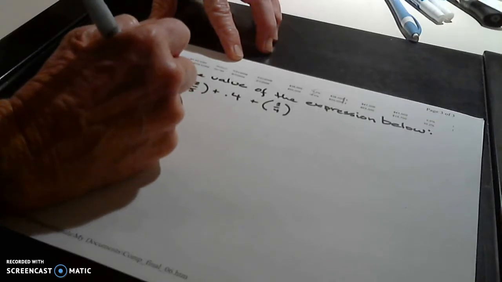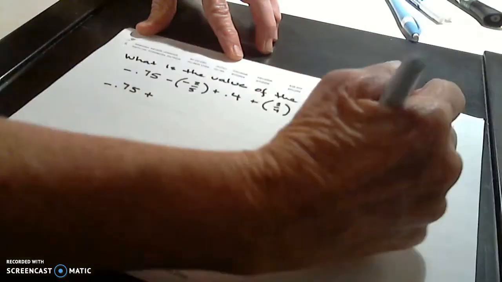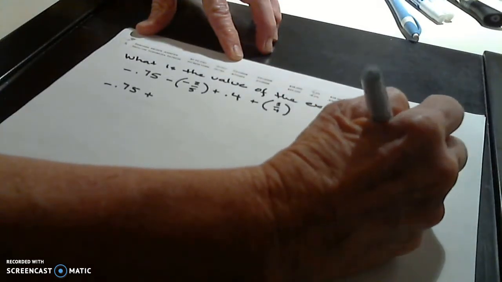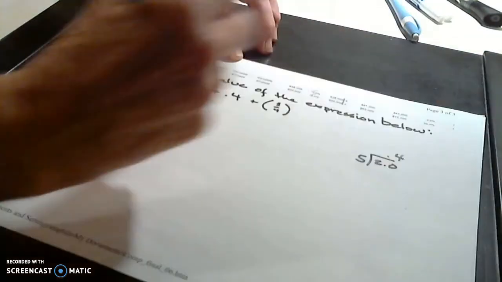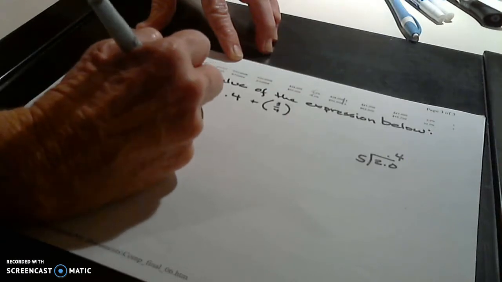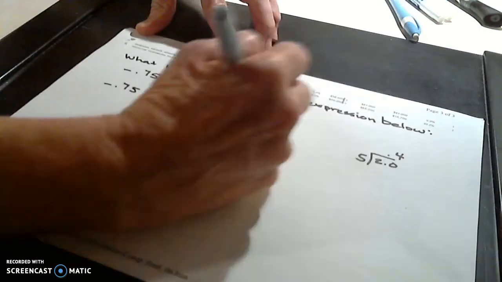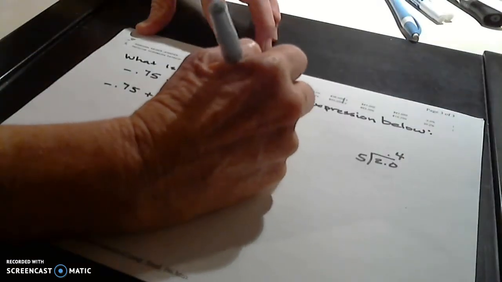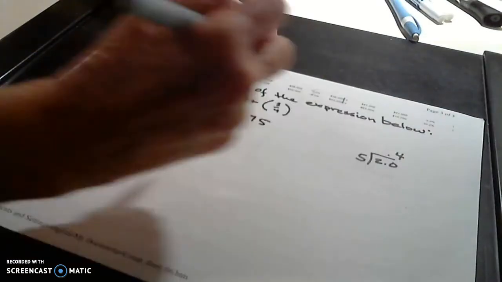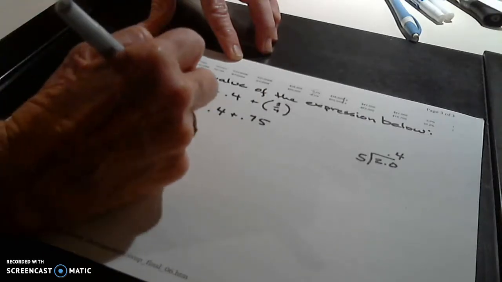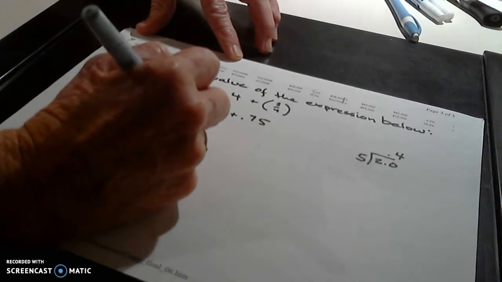So I'm going to add 2/5, and in my side work over here, if I divide 5 into 2, it goes 0.4 times. So I'm adding 0.4 plus 0.4, and then 3/4 I know is 0.75. So once I have all my decimals together, I can stack them up. 0.4 and 0.4 is going to be 0.8.